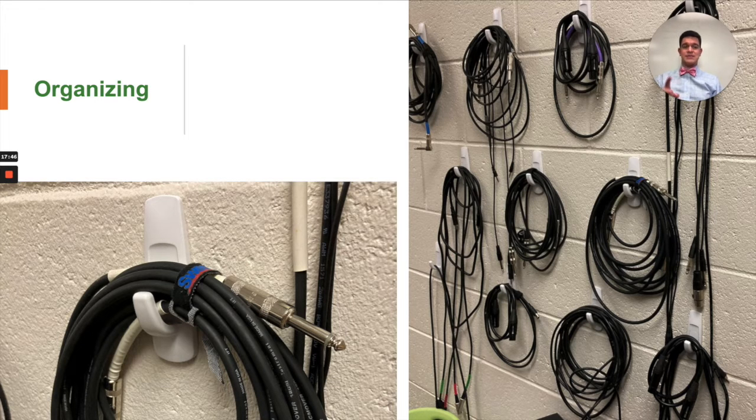Okay, organizing things. This is one area of my life that I am very organized about. So this is our wall of cords and cables. If you look at the picture on the left, you see the little Velcro thing. I am a big fan of these little Velcro things. If you don't know how to wind cables correctly, you should learn how to wind cables correctly. It will save the life of those cables.